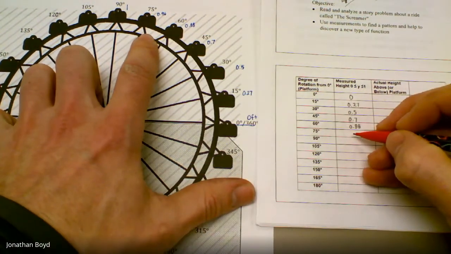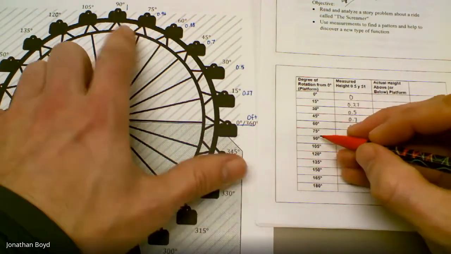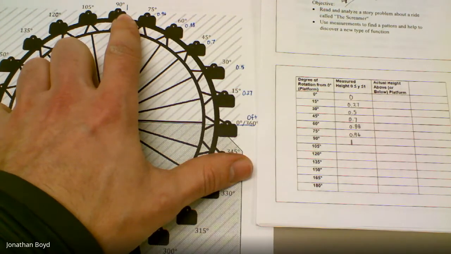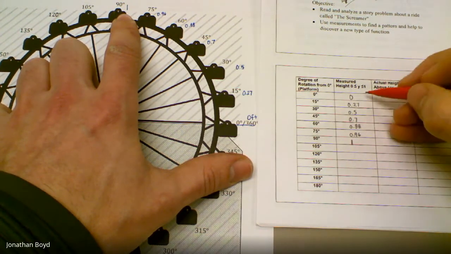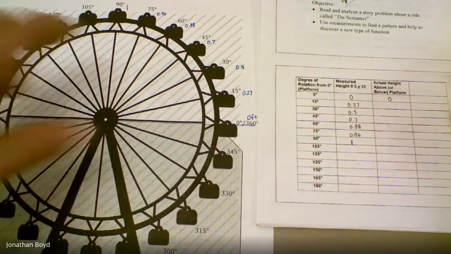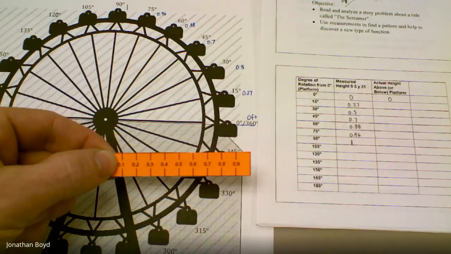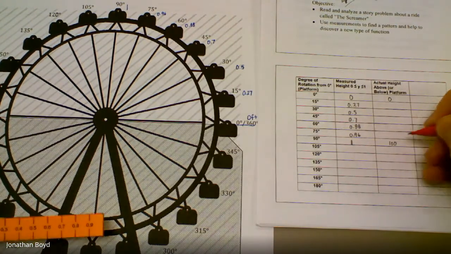At 75 degrees, we said 0.96. And then at 90 degrees, we said we were at exactly 1. Okay, so let's go ahead and translate those to actual feet in real life here, right? So 0 units was the same thing as 0 feet. Remember, this little ruler represents 100 feet. So like down here, we know that this is 100 feet.